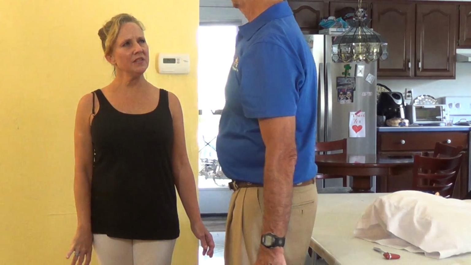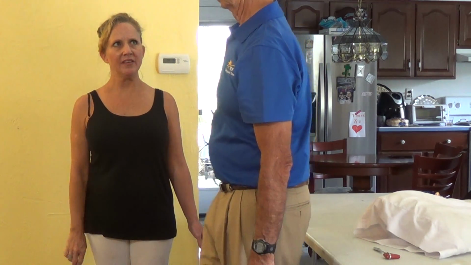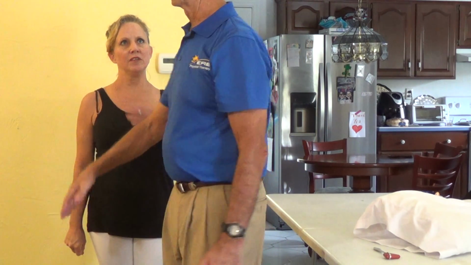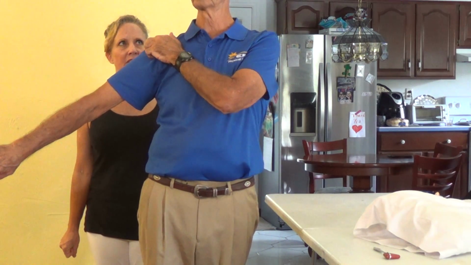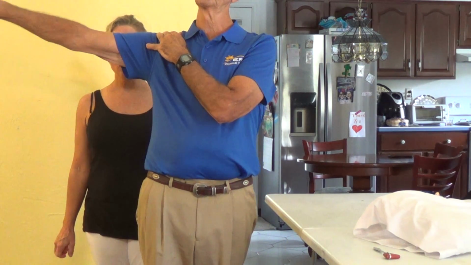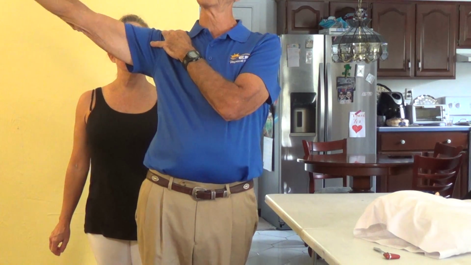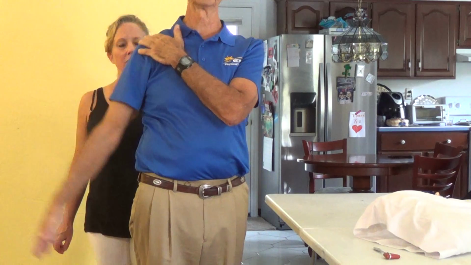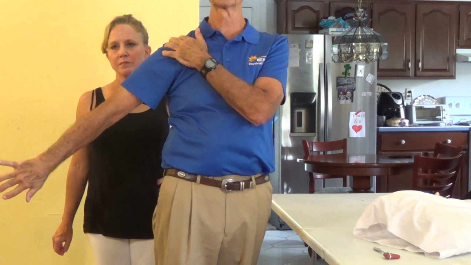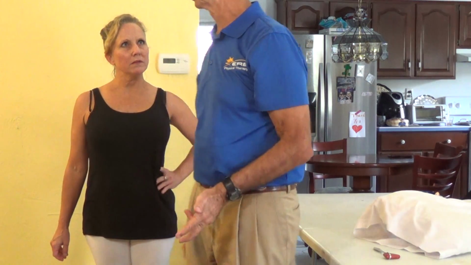All right. Is that also the empty can test? No. Okay, that's different. What we're doing here is jamming that greater tubercle underneath the acromion where it doesn't belong. It belongs back here, because when we do abduction, we've got to get external rotation. So if we introduce internal rotation, we're going to introduce more congestion.